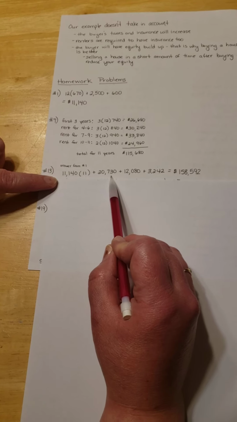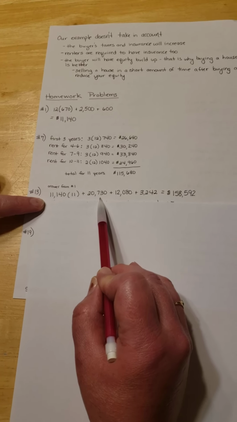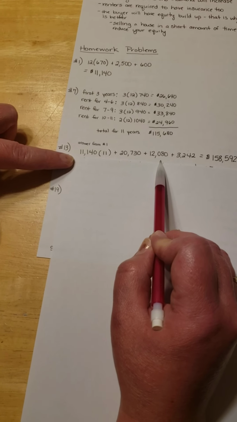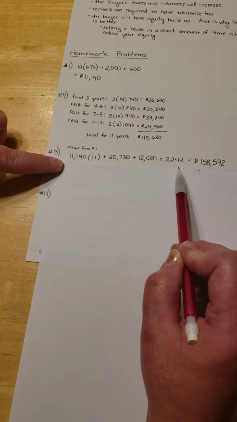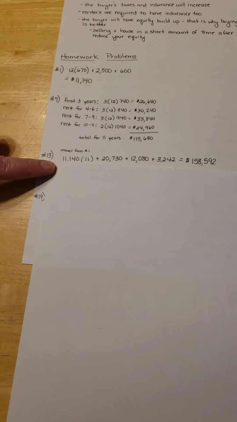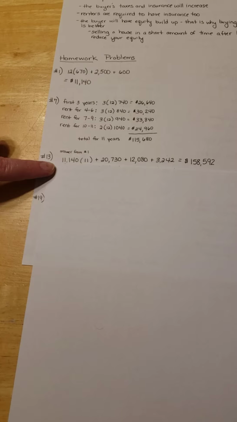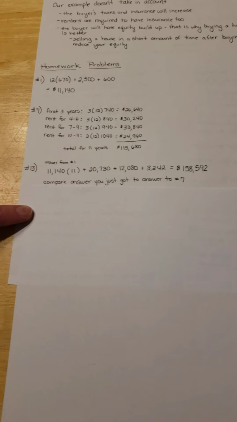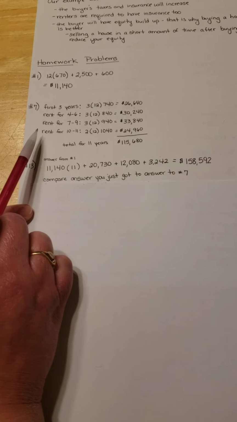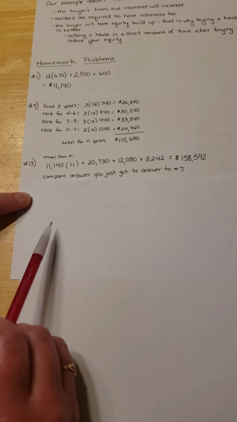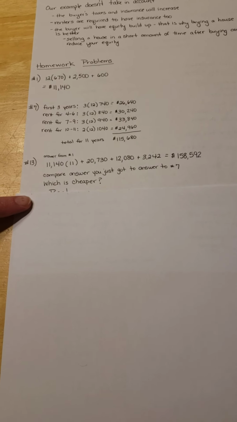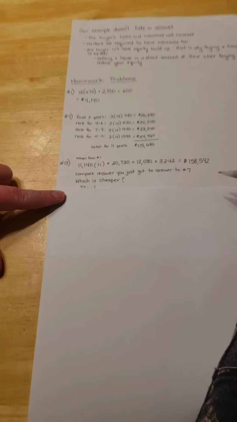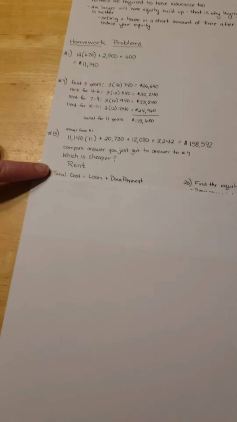Here is my taxes. And there is my down payment. And here's my improvement and my closing cost. Add them all together and I get my total of $158,592. Now, it says which one is cheaper? Is renting for the 11 years going to be cheaper or owning the house? How do we find that? We're simply going to subtract. Take this, subtract that. Okay, and in this case, it is cheaper to rent.